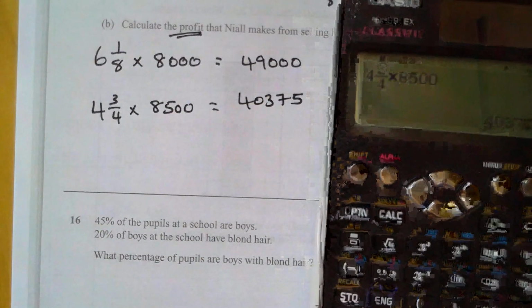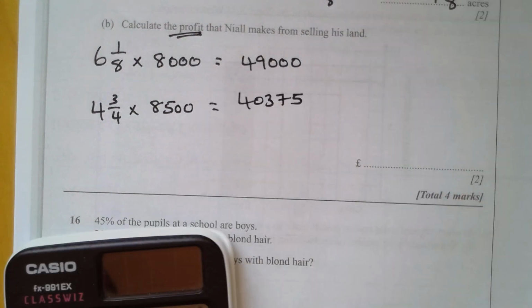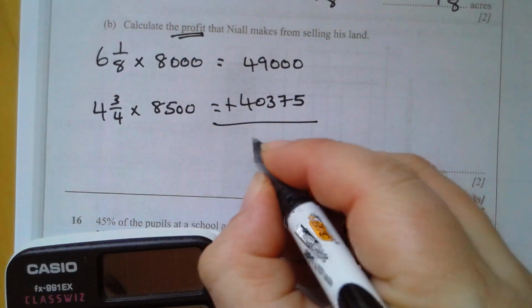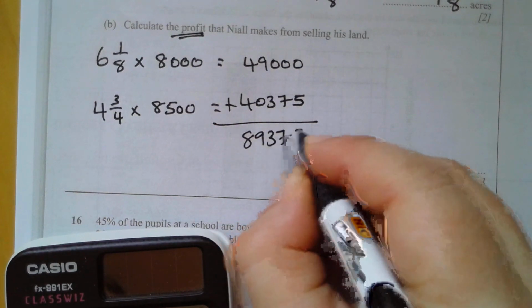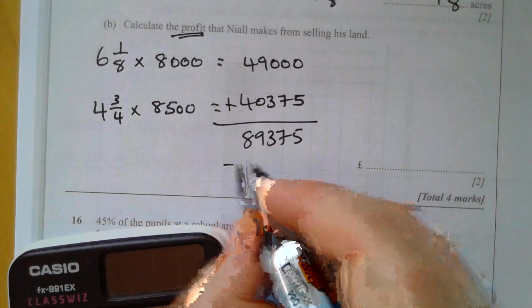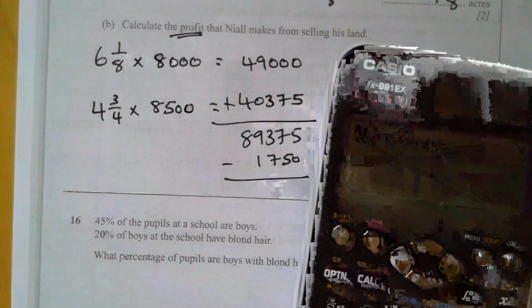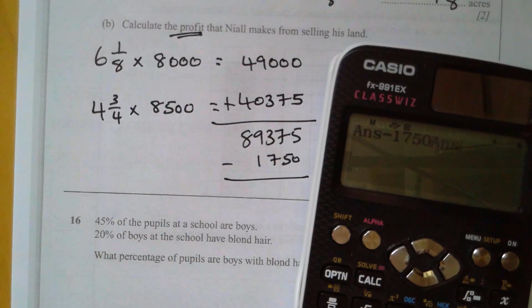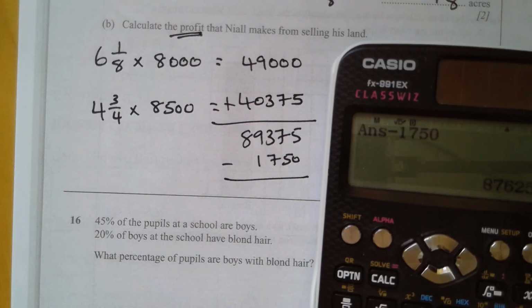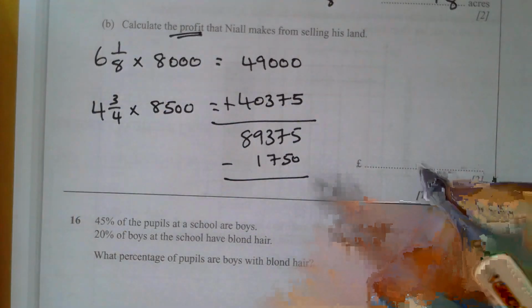So we add those two figures together. And that's the total money he makes, except that he has to pay 1,750. So we subtract 1,750, and that gives us 87625.